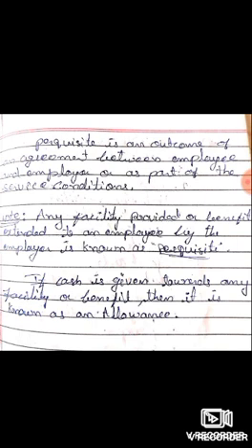Here we have some important information about perquisites. Any facility provided or benefit extended to an employee by the employer is known as a perquisite. So here, if cash is given towards any facility or benefit, then it is known as allowance. But without giving any cash, if the employer is providing any benefit, then it is called a perquisite.